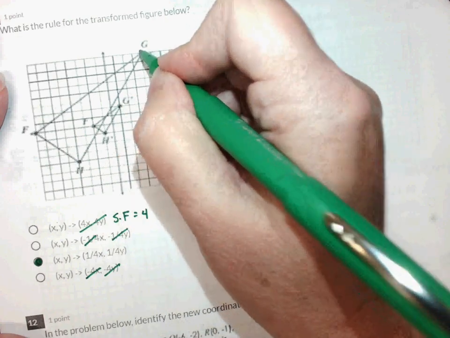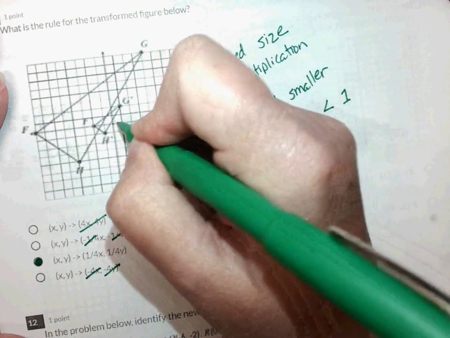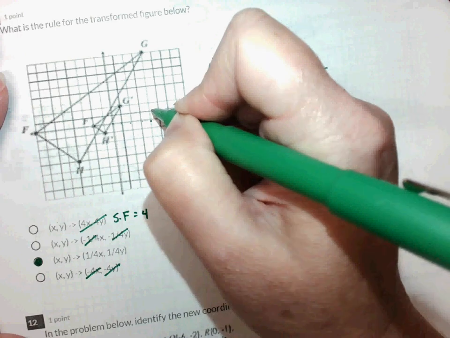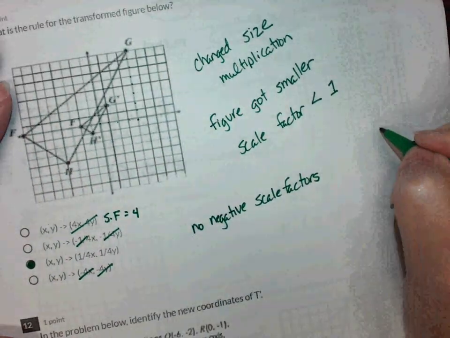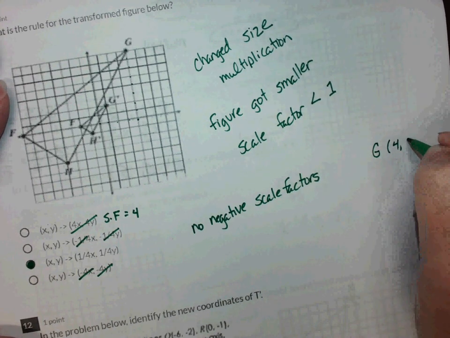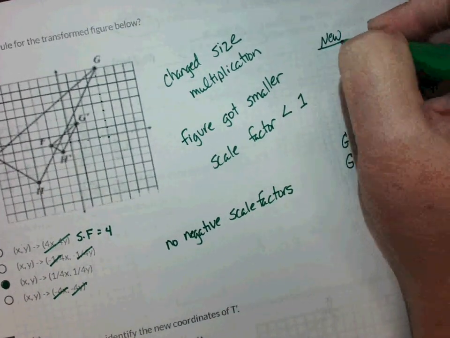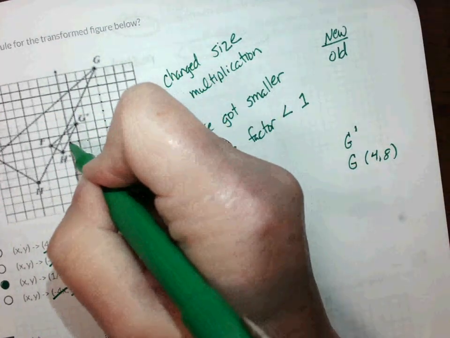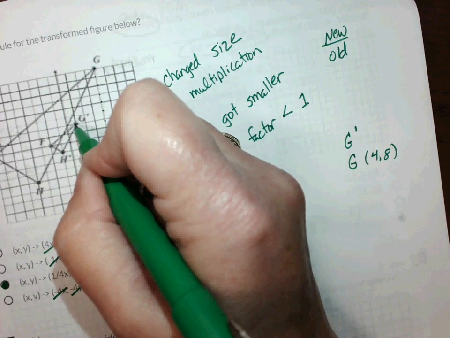I'm going to compare G to G prime. G is at 1, 2, 3, 4. 1, 2, 3, 4, 5, 6, 7, 8, 4, 8. And G prime, remember it's new over old. G prime is at 2, 1, 2.